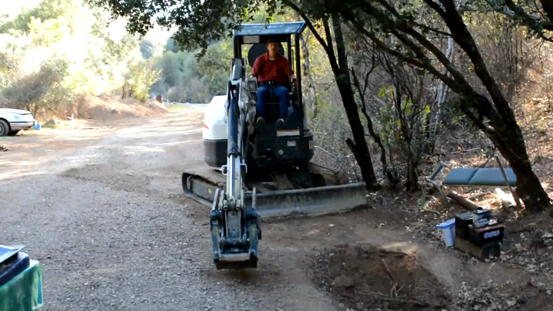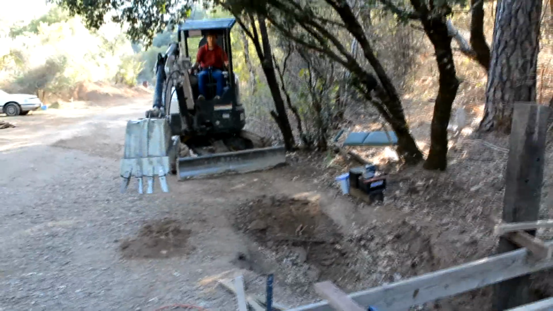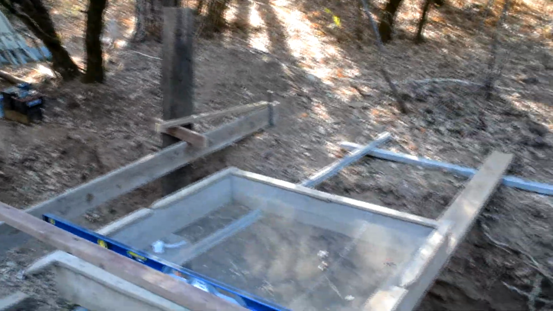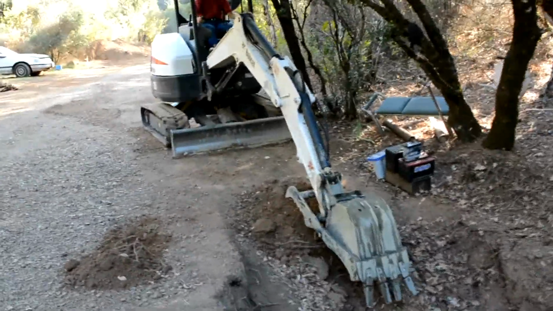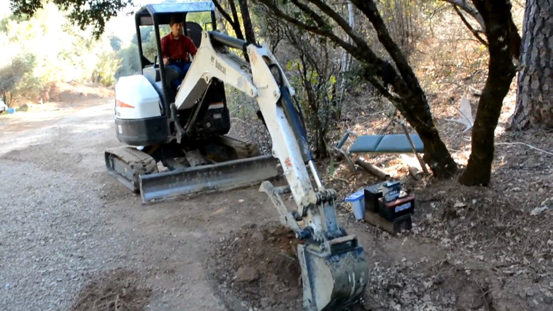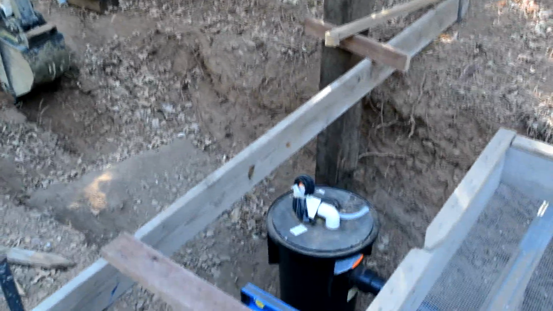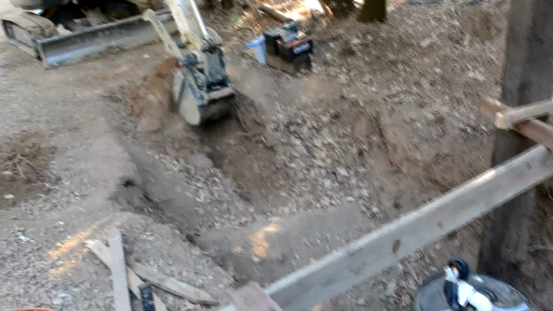Okay, this is the first bucket. Gary's starting to dig the trench for the septic tank leach lines. That black thing down there is our sump pump. We'll be pumping the effluent out from the septic tank right here.